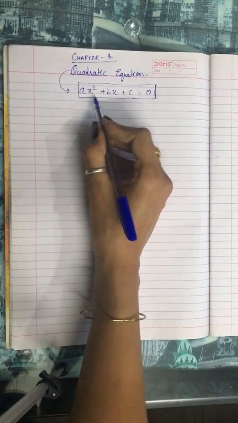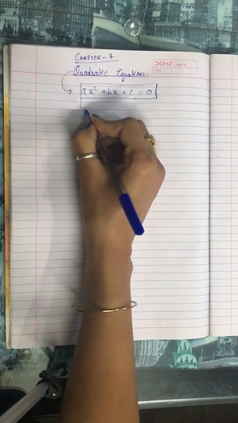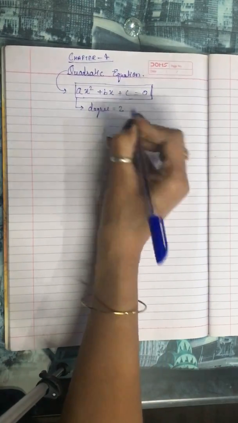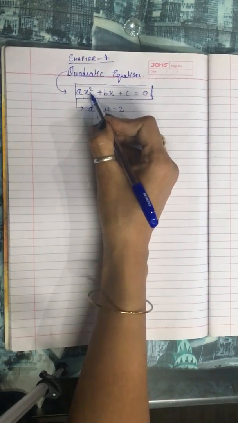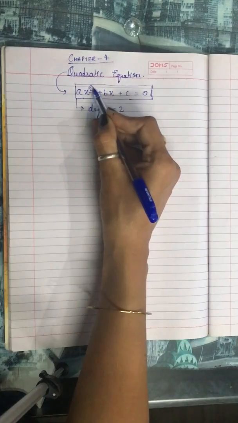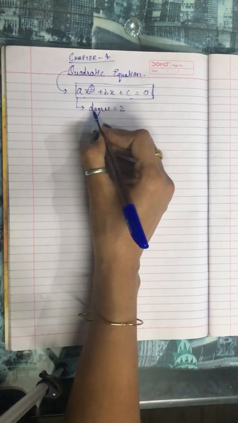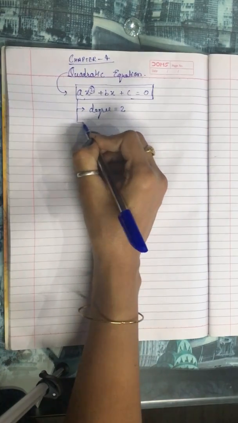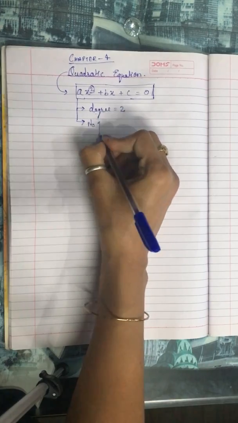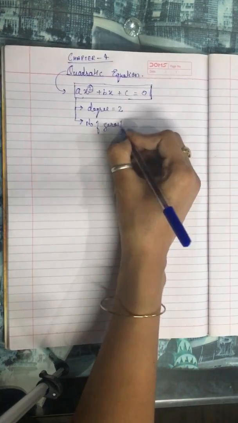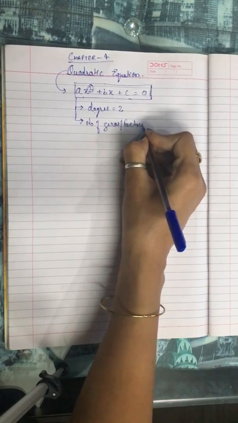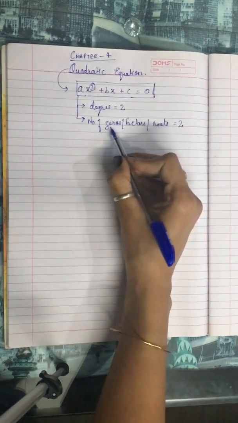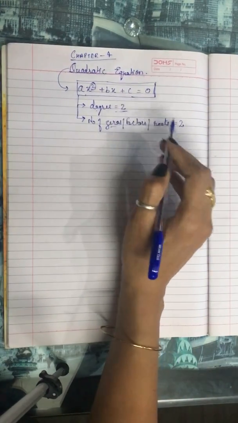From this form of the quadratic equation, we get two pieces of information. Number 1, the degree is equal to 2. What was the degree? Degree is the highest power of the variable in any equation or statement. The second piece of information is the number of zeros, factors and roots, which is also 2. The number of zeros is the same as the degree of the given equation.